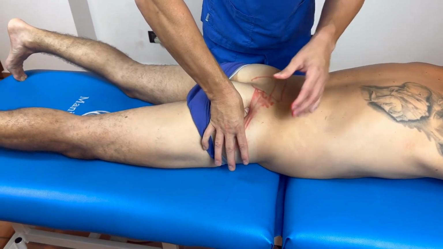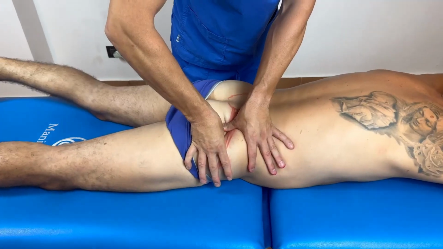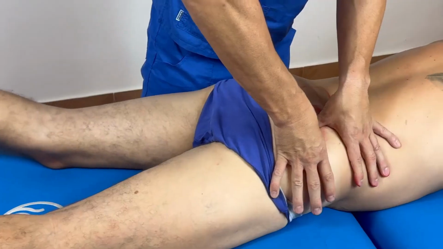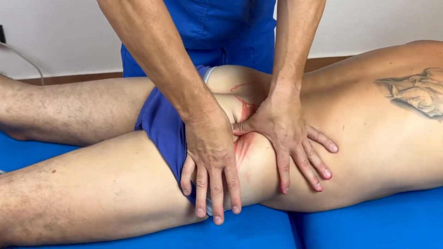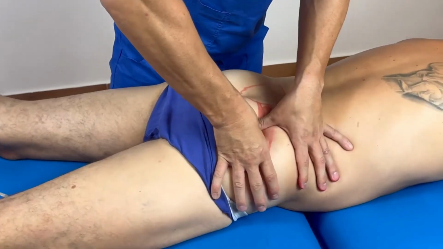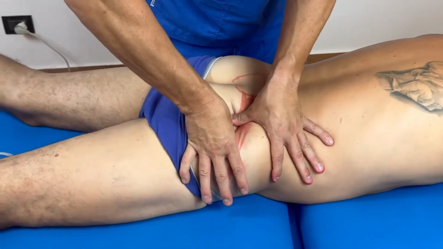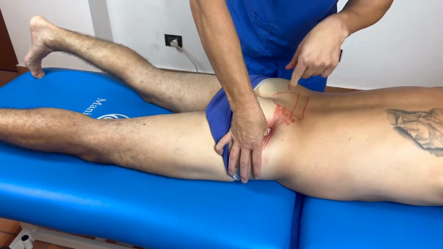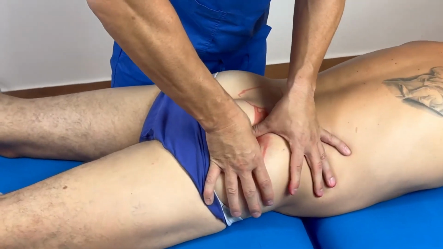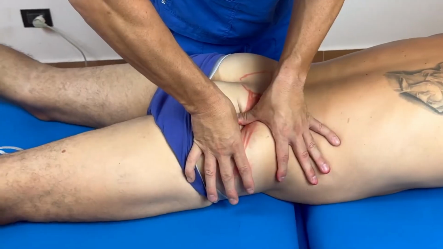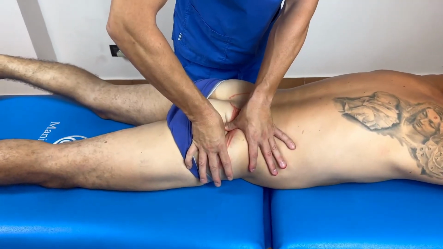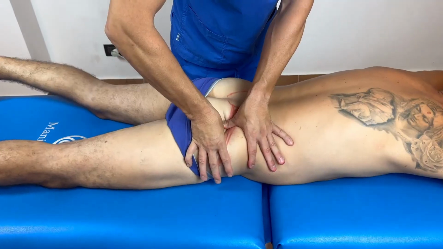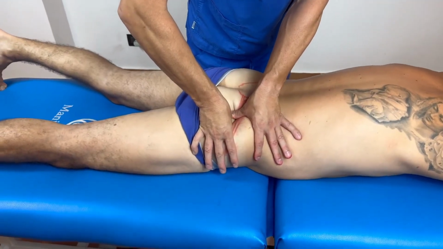After maintaining ischemic compression for about 30 seconds, it will feel almost like a slow progressive settling of the muscle, which causes the hand to sink slowly downward. At that point, we release and then increase the pressure on the trigger point until we find a successive barrier, and we repeat until we feel a density that is almost normal under our fingers. At that moment, we move to another trigger point and repeat the same treatment.